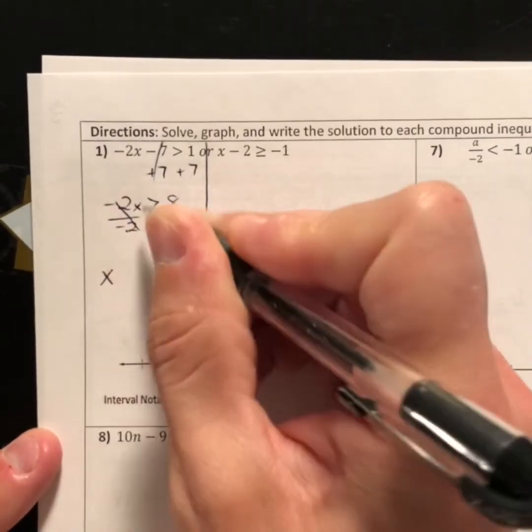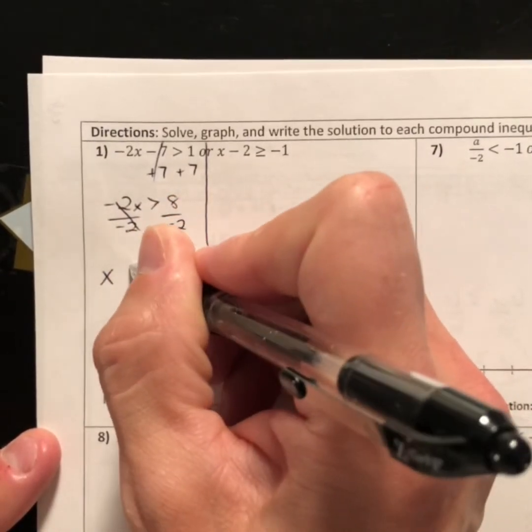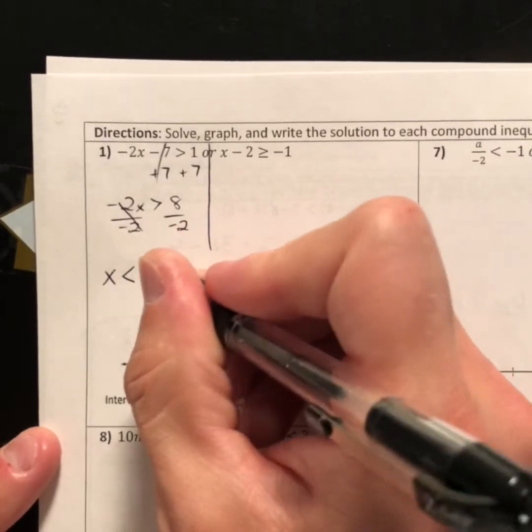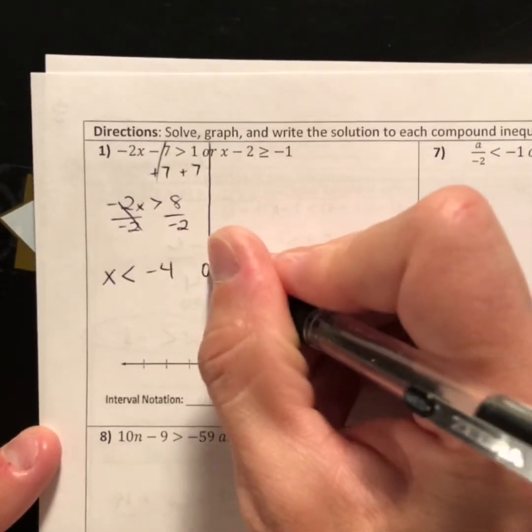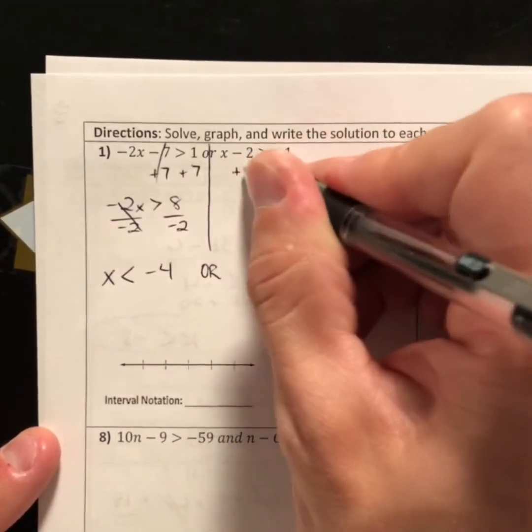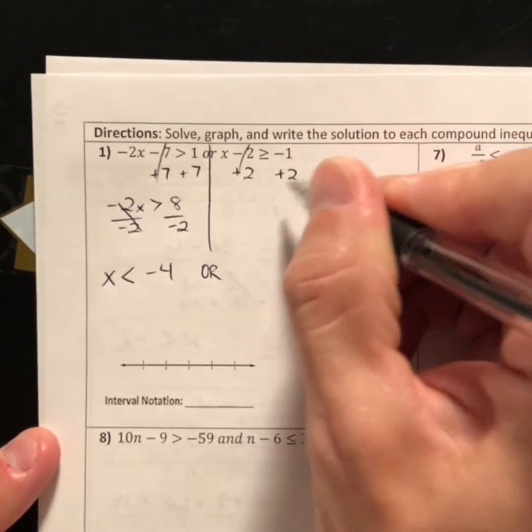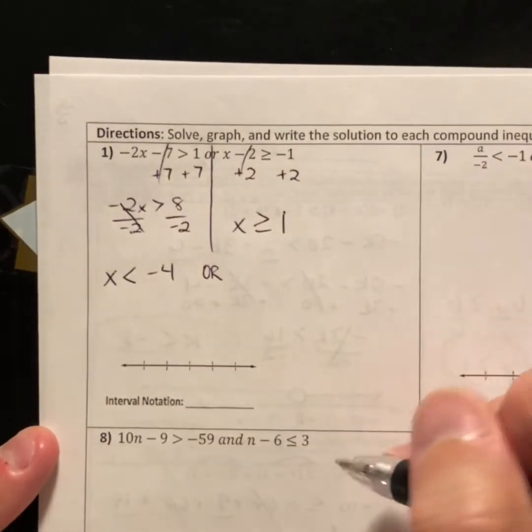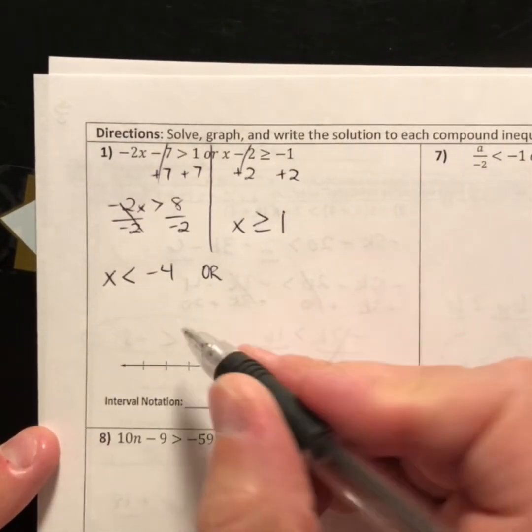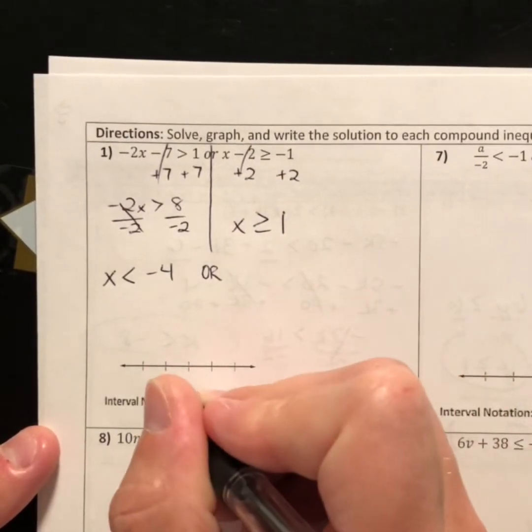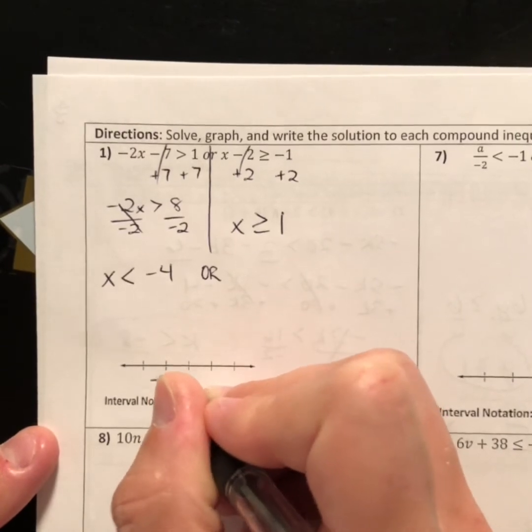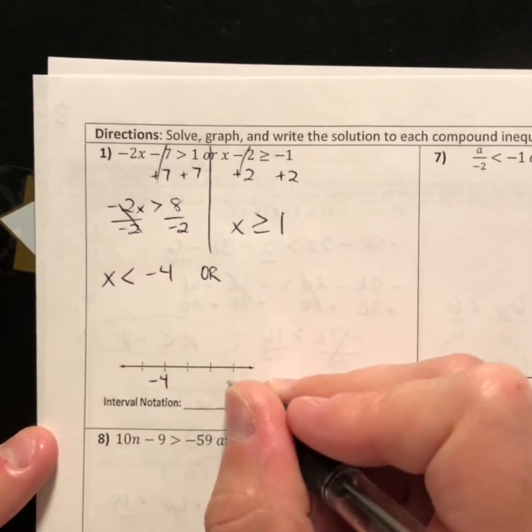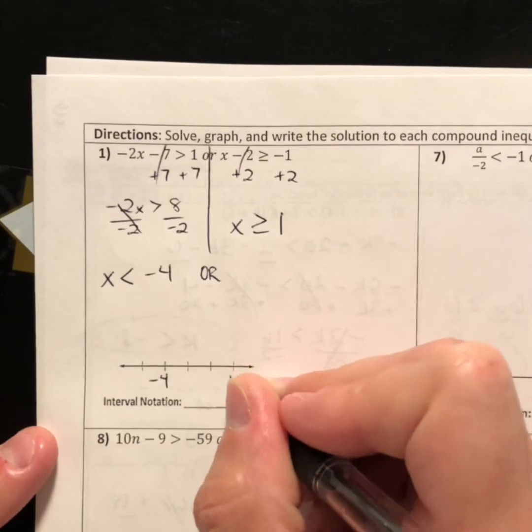So something should be switching in our brain here, right? We got to flip the sign to a less than: x is less than negative 4. And then we solve this one by just adding 2. Pretty simple. So x is greater than or equal to 1. From here, we just need to graph it. Let me put negative 4 here. Let me put 1 up here.